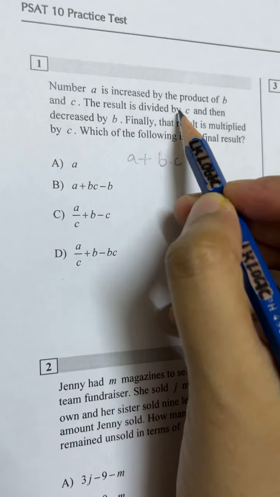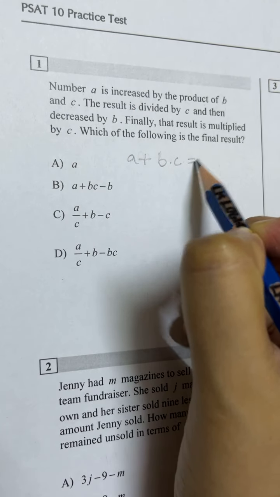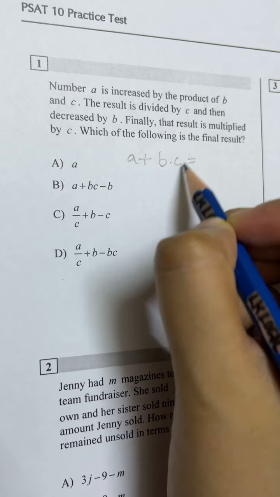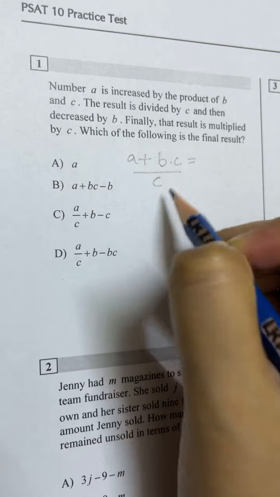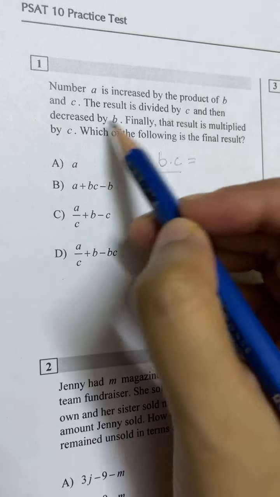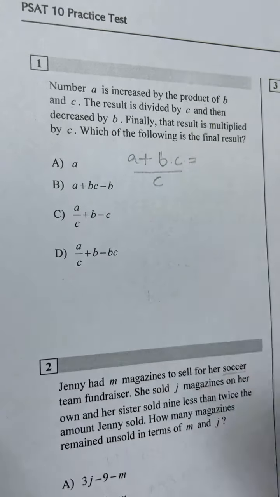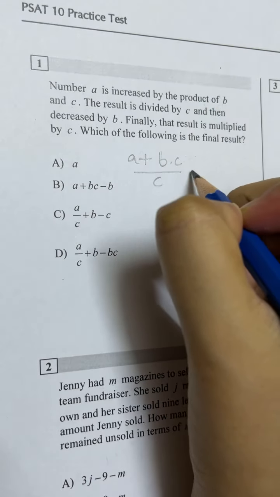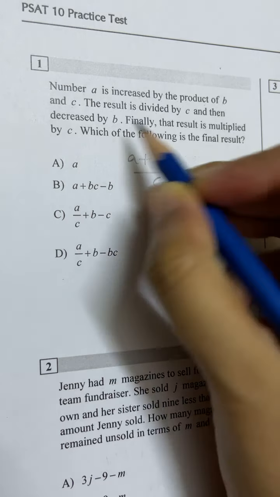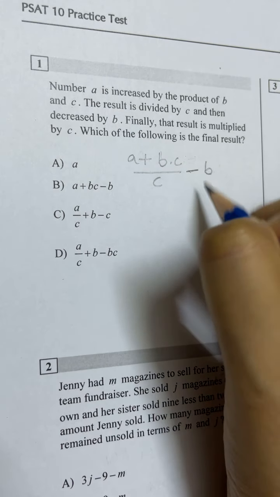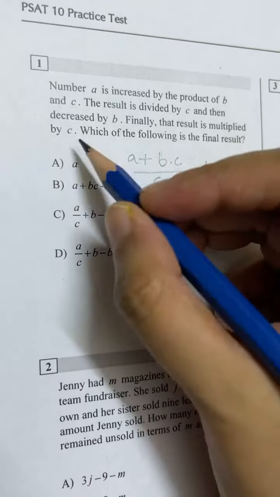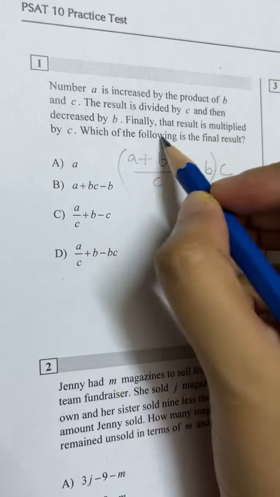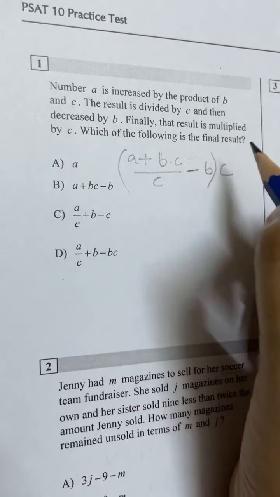The result is divided. The result, that means equal to, you have a result which is divided by C. Then it is decreased by B. So you will have the whole thing decreased, and decreased means negative, by B, that means negative B. Finally, that result is multiplied by C. This whole term is multiplied by C. Now you just have to simplify this.